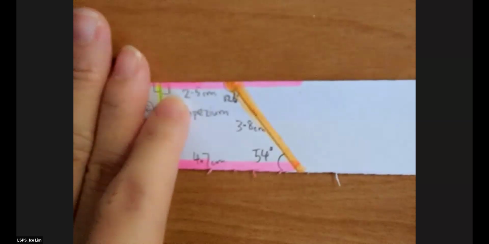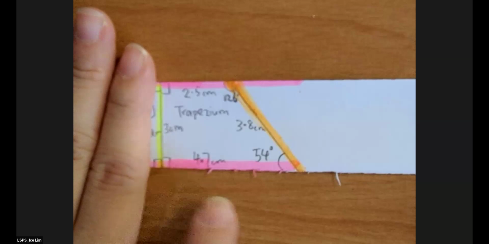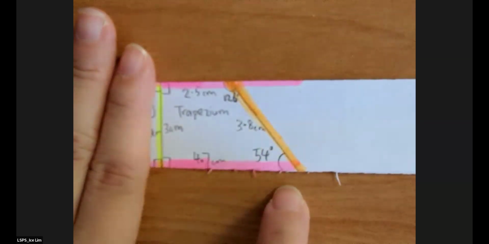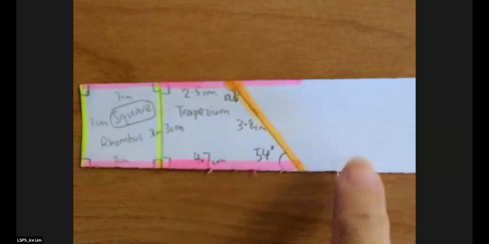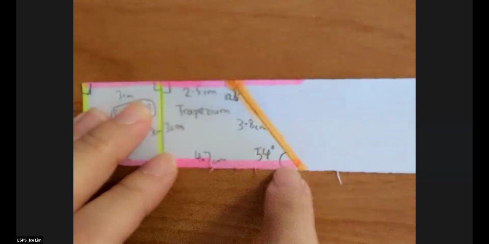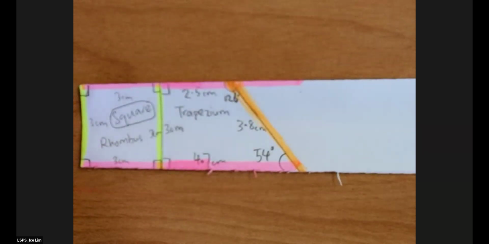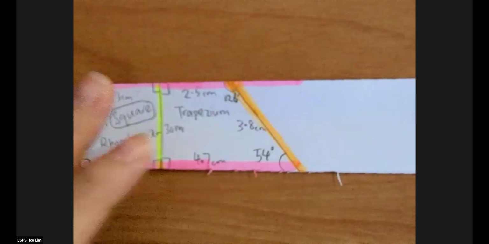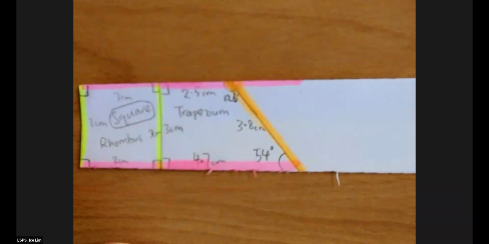Look at these two angles. 90 plus 90, what is it? 180. 126 plus 54, 180. You discover that? What are your two angles? Do your two angles at these two corners add up to 180 as well? You calculate, okay?